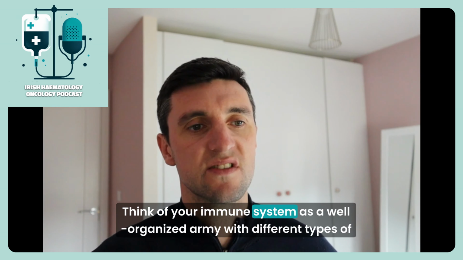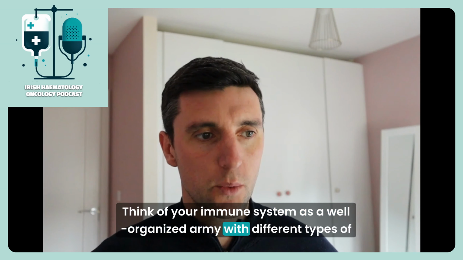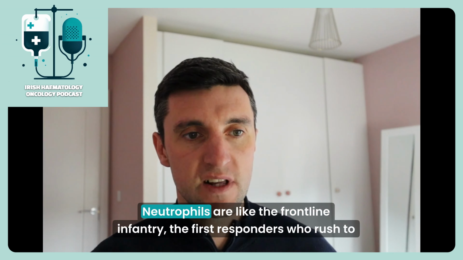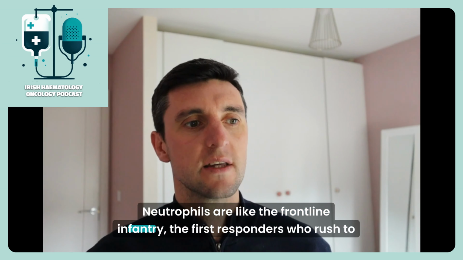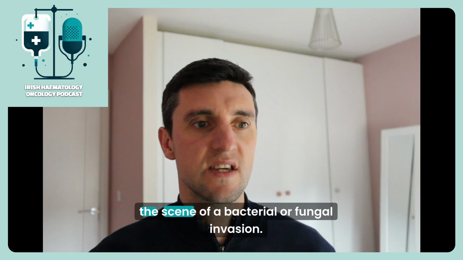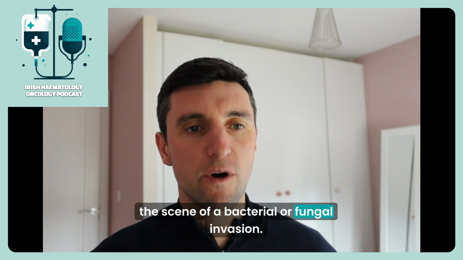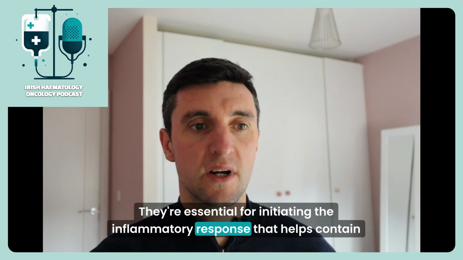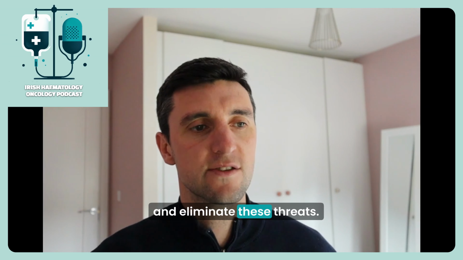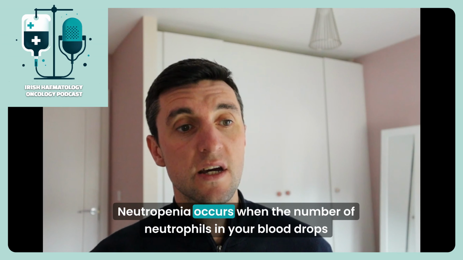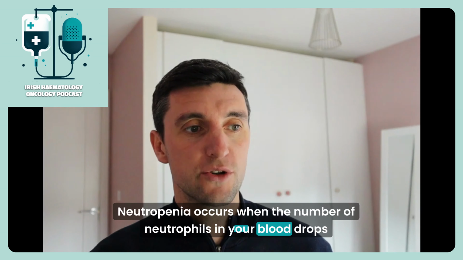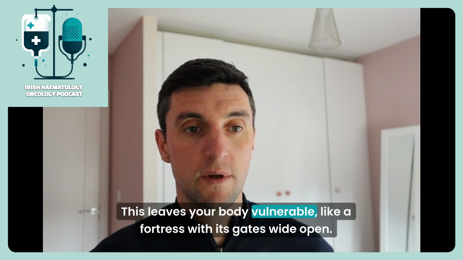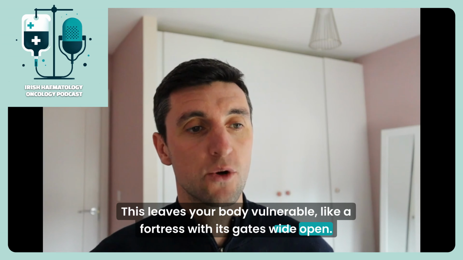Think of your immune system as a well-organized army with different types of cells acting as specialized units. Neutrophils are like the frontline infantry, the first responders who rush to the scene of a bacterial or fungal invasion. They're essential for initiating the inflammatory response that helps contain and eliminate these threats. Neutropenia occurs when the number of neutrophils in your blood drops significantly below normal. This leaves your body vulnerable, like a fortress with its gates wide open.